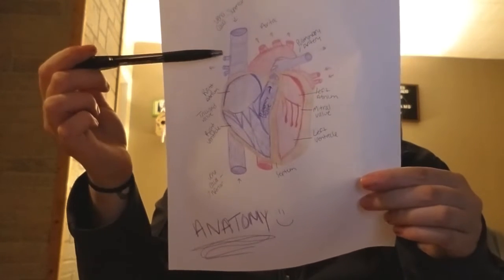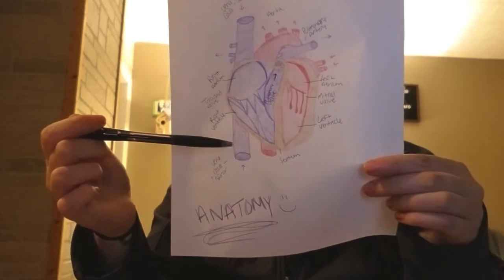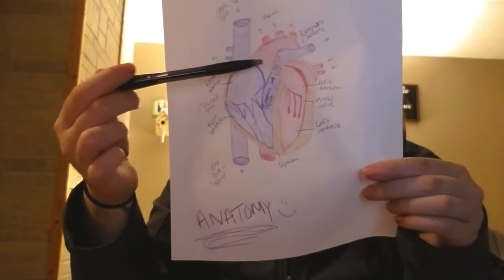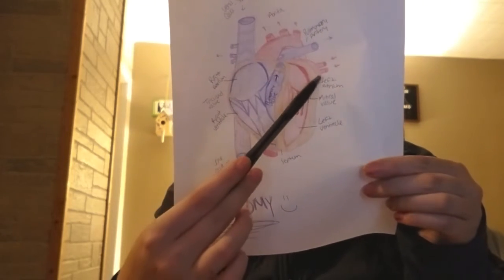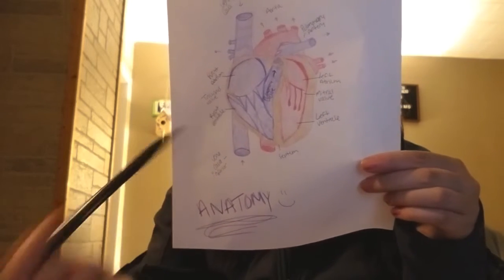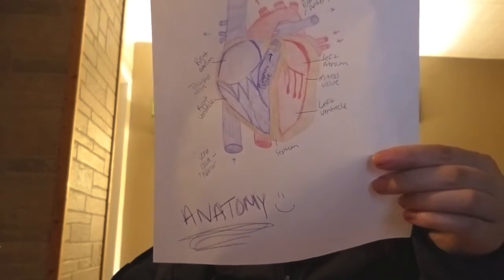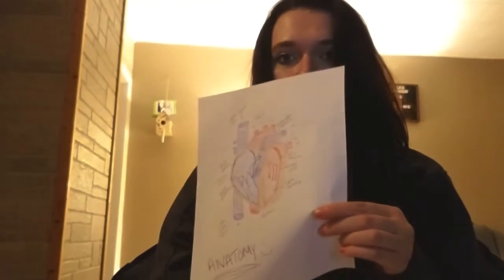Then we also have these vena cavas here, the superior and inferior vena cava. We have the aorta up here, pulmonary artery, pulmonary veins, and then we have the valves here that I'll talk about a little bit, and the septum. So that's just kind of a brief A and P of the heart.